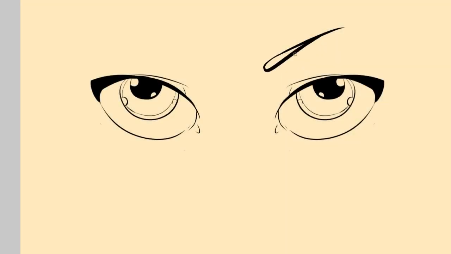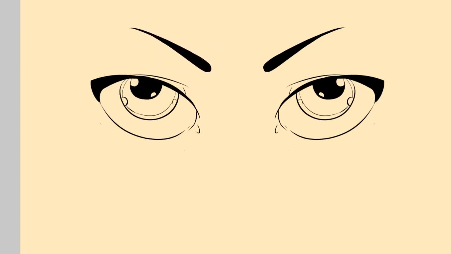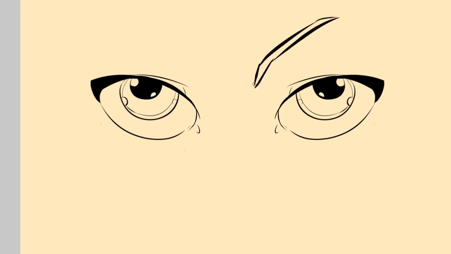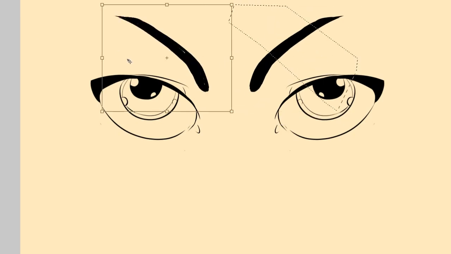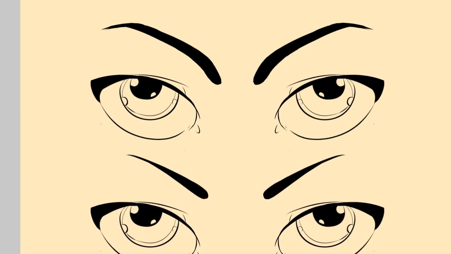Now let's go for the fun part, expressions. Remember how we talked about angular being more menacing in the eye shapes? This rule still applies on the expression. The more angular the eyebrow is, the more aggressive and menacing the expression will be. This is good to use for angry or annoyed expressions. Let's give it a test.